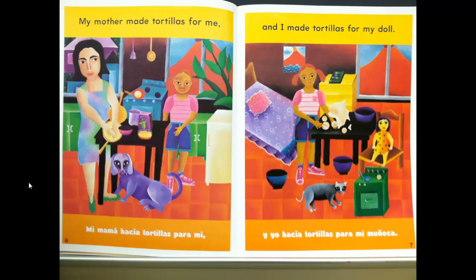My mother made tortillas for me, and I made tortillas for my dog.